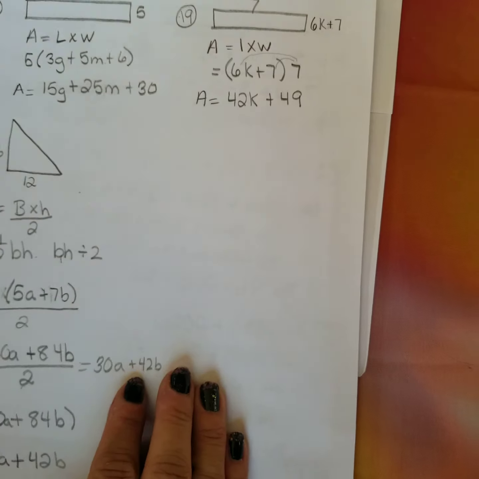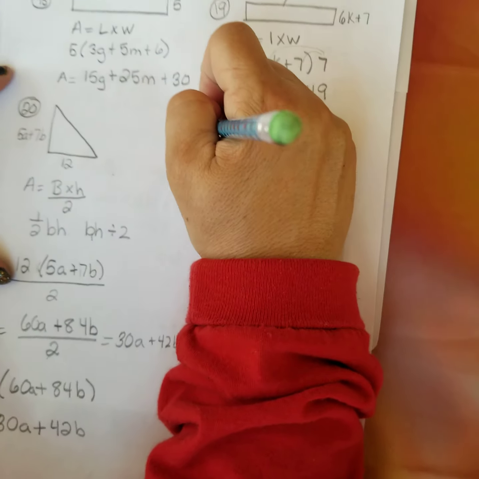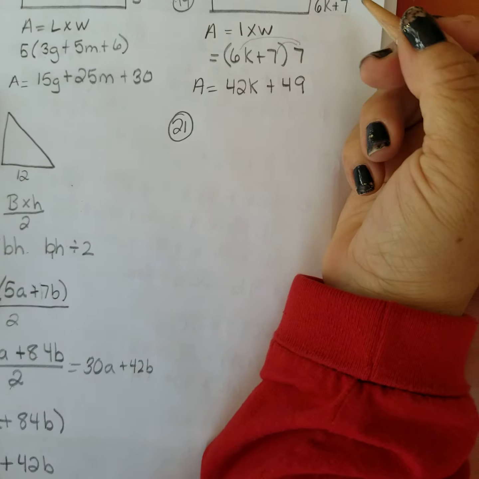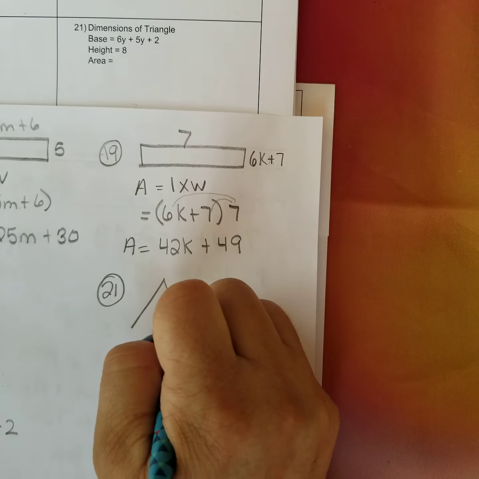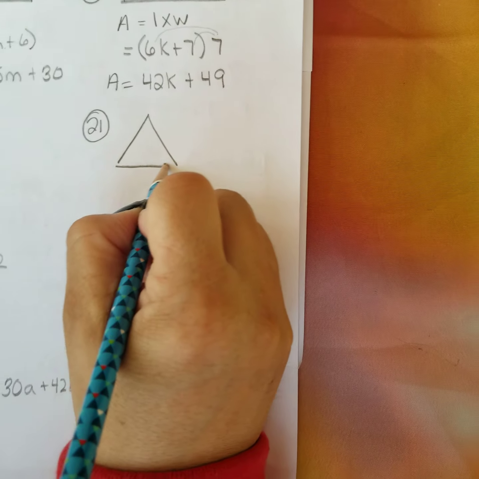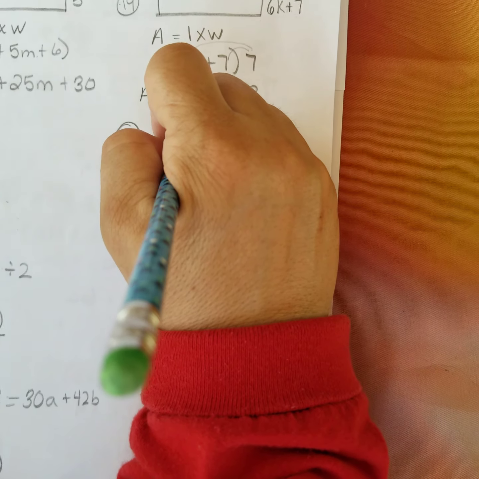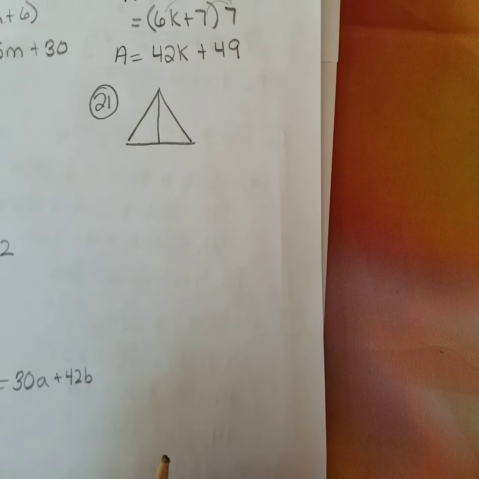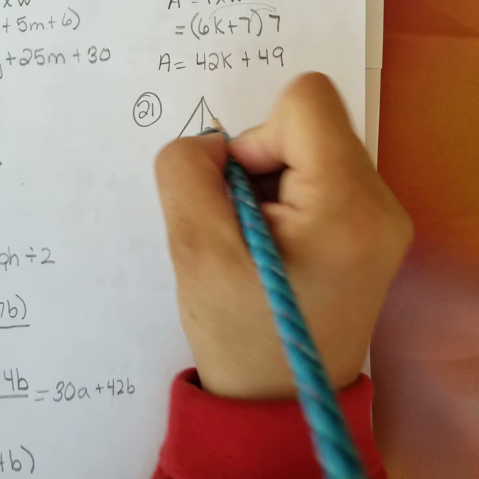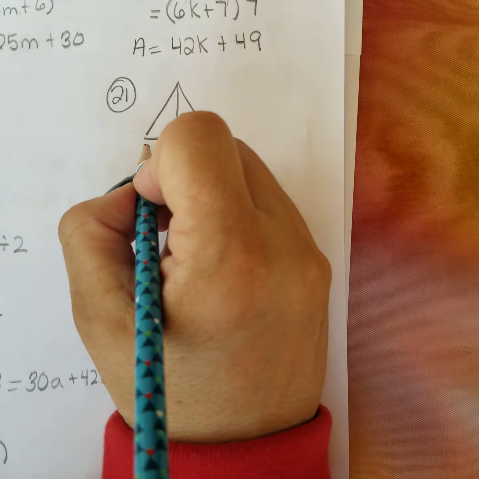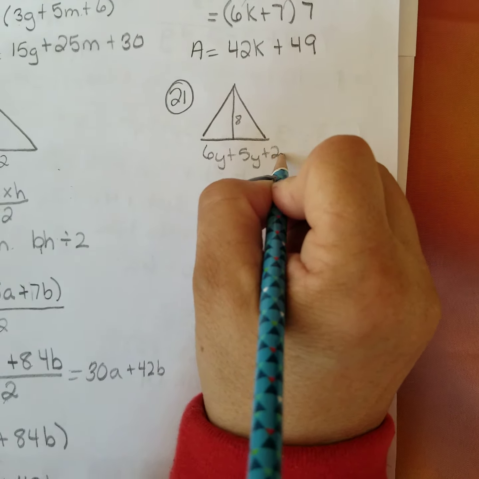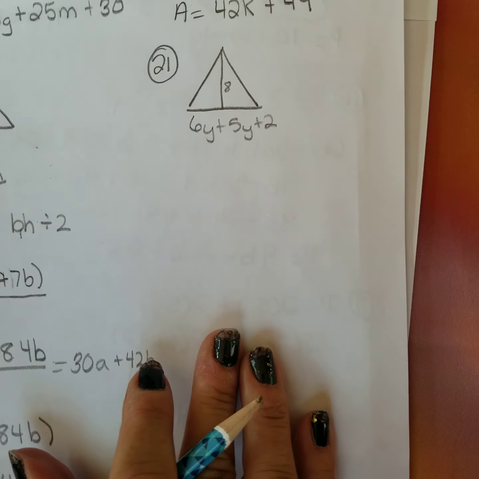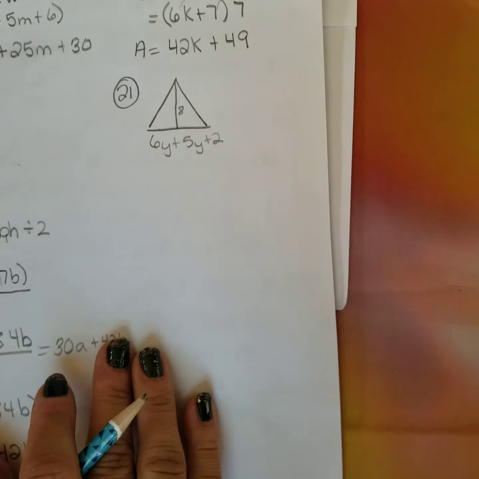All right, number 21. The triangle has dimensions. Now we can do the triangle this way. This is our height, right in the center. So our height is 8. Our base is 6y plus 5y plus 2. All right.